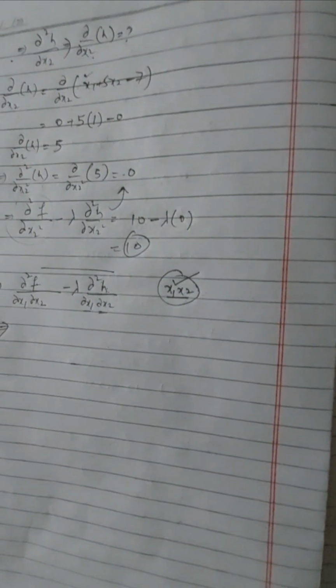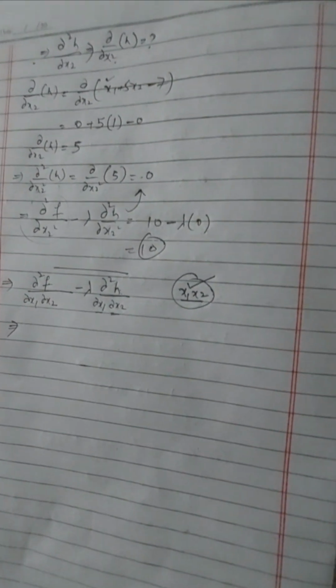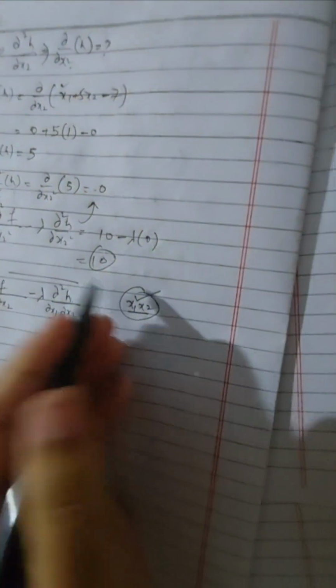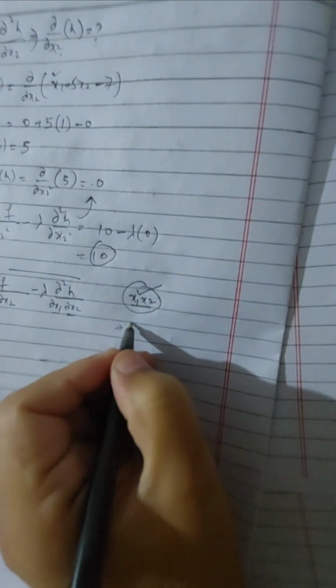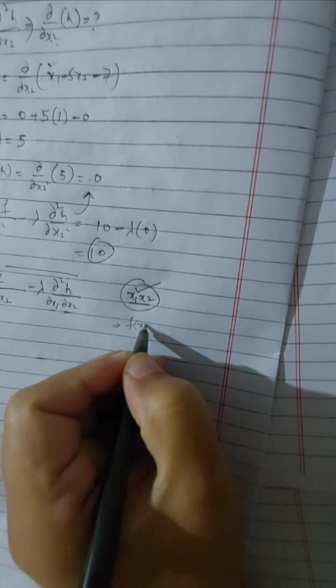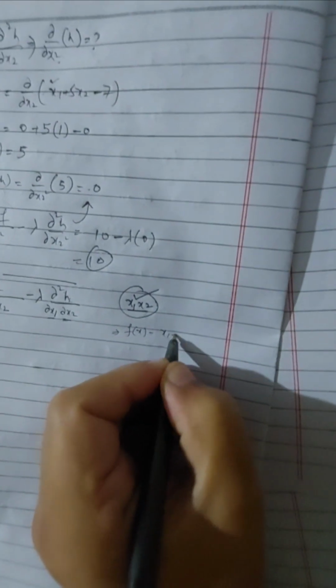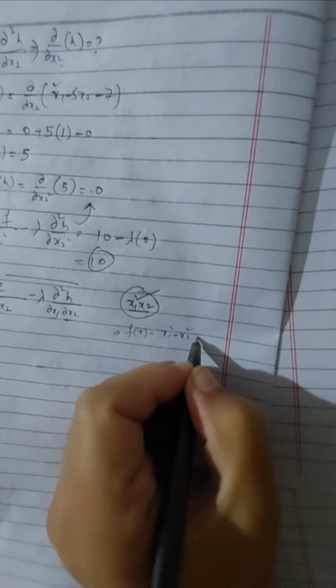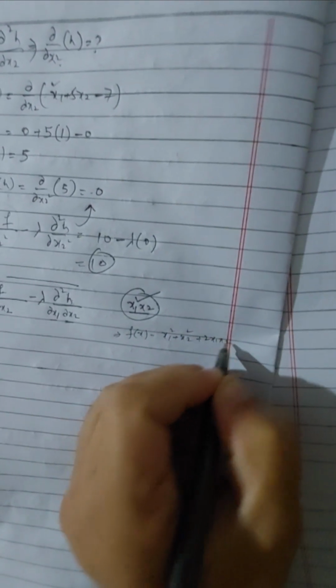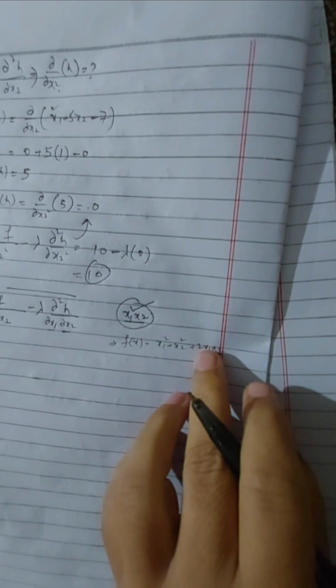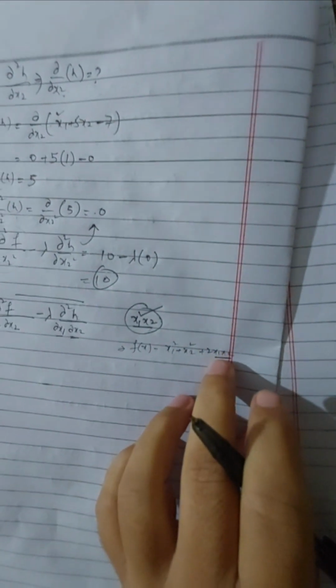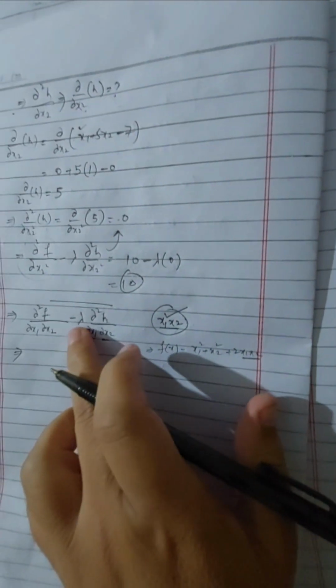In short, I will give an example. For example, we have a function f of x equal to x1 plus x1 square plus x2 square plus 2x1 x2. Now here we have x1 x2 over here. So if the case is like this, then this will yield some value.